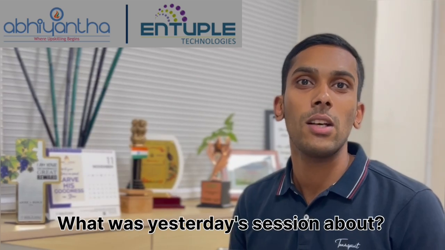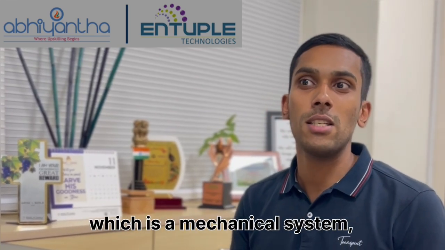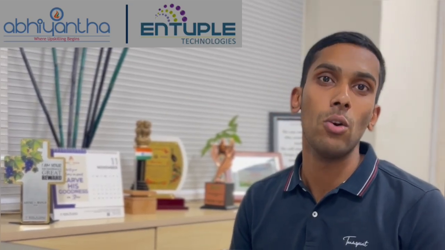What was yesterday's session about? So yesterday we looked into the design of a Plummer Block, which is a mechanical system which is used for transferring high power and heavy loads.